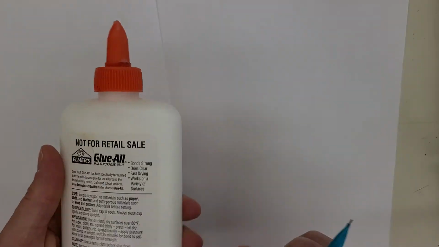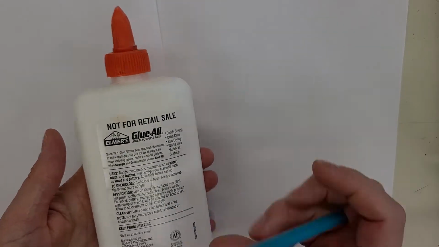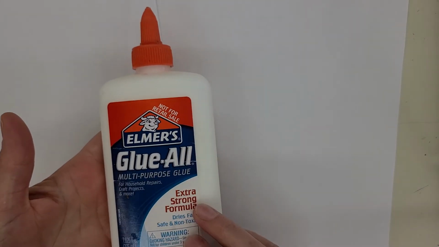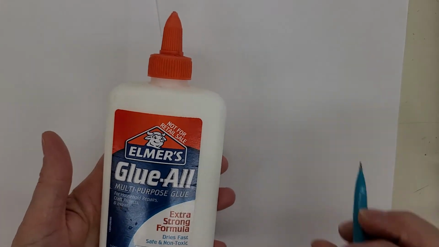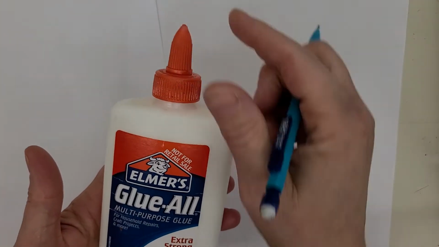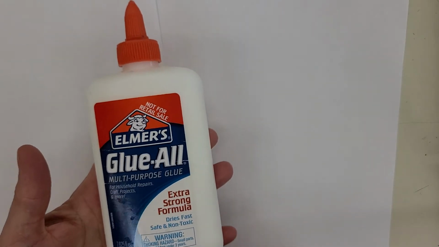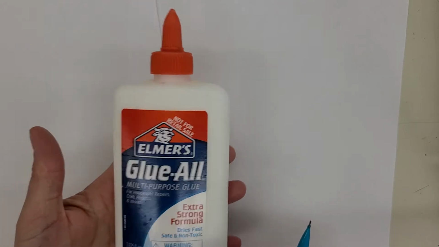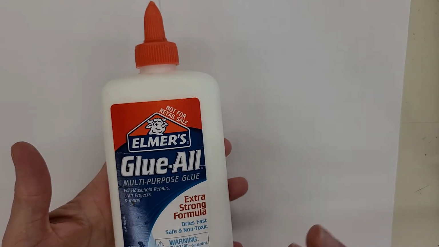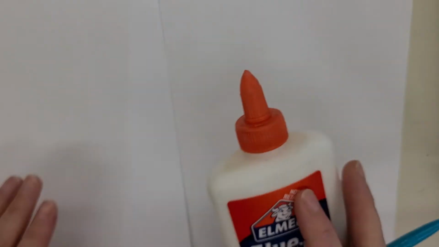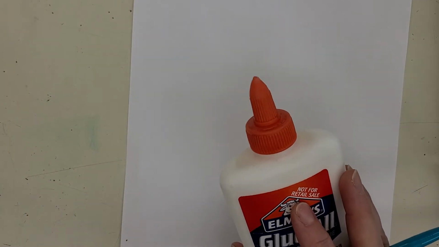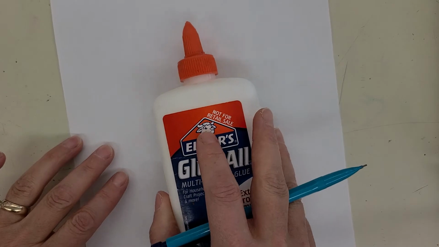So what I grabbed from my classroom to give you a demonstration is a glue bottle, okay? So it's got some interesting curves and shapes and things like that. This is going to be a really interesting thing to make a contour drawing of. So the first thing I'm going to have you do, this is going to be the easy one.